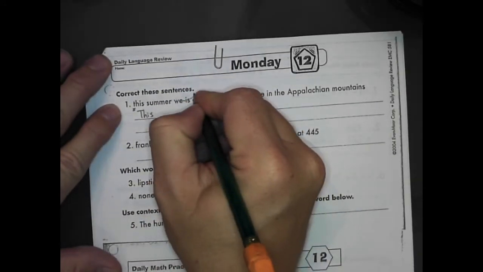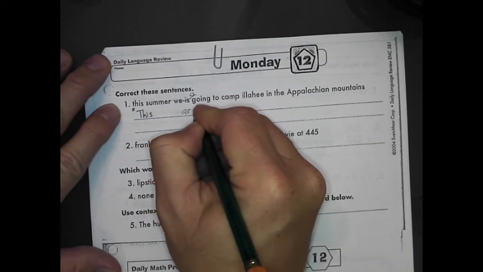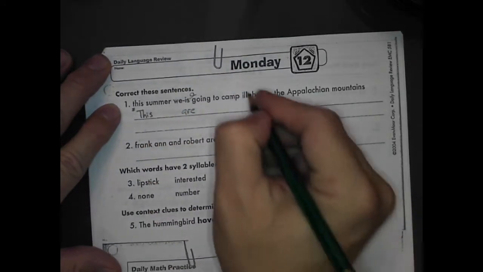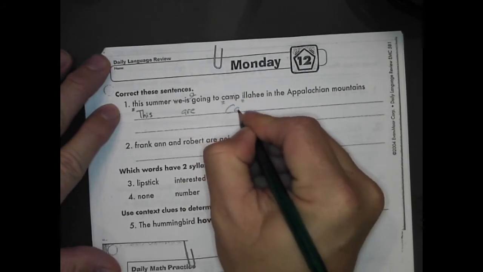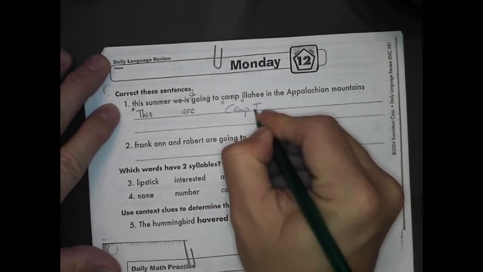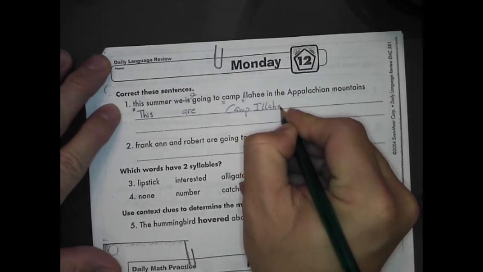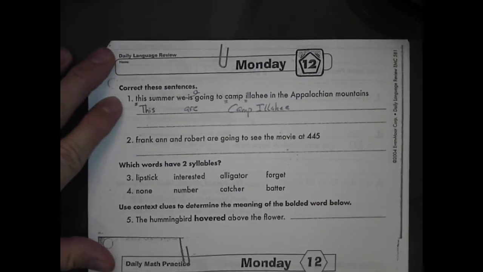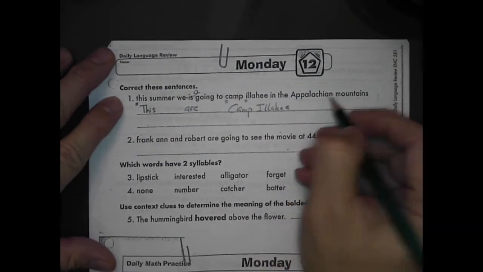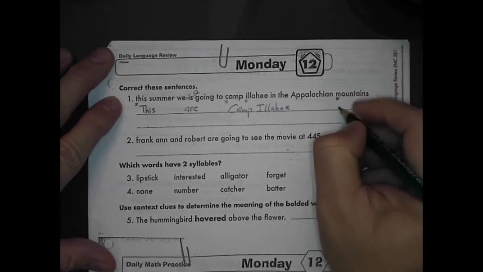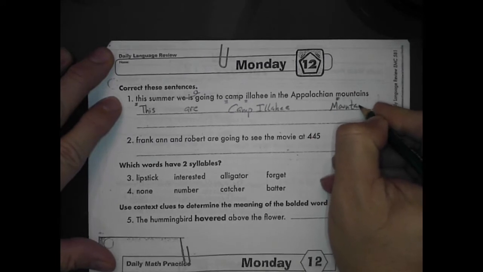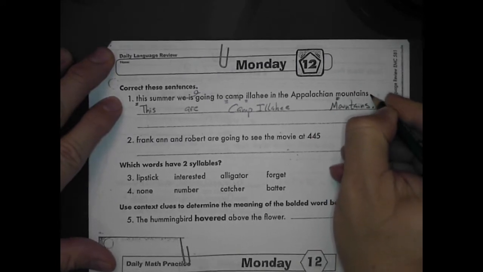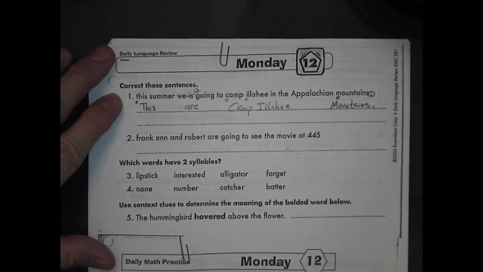We are going to, now this is a specific place, a proper noun, Camp Illahee in the Appalachian, and make sure we also capitalize mountains with a period at the end.